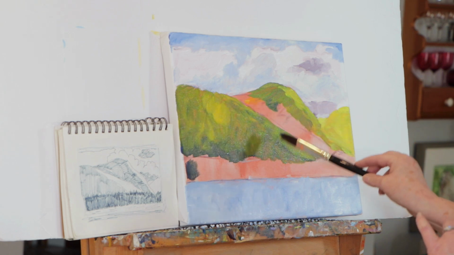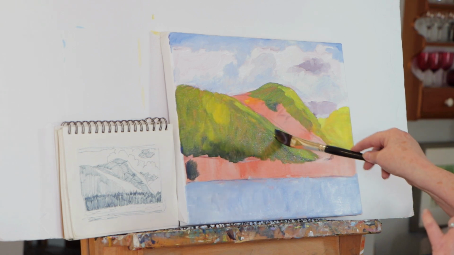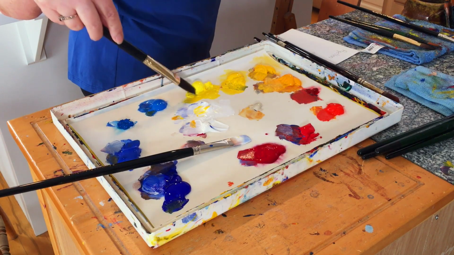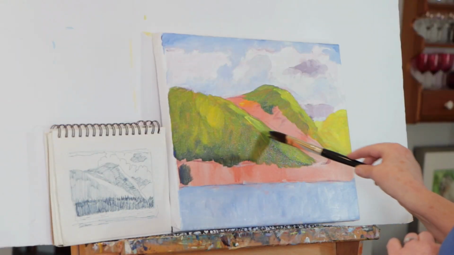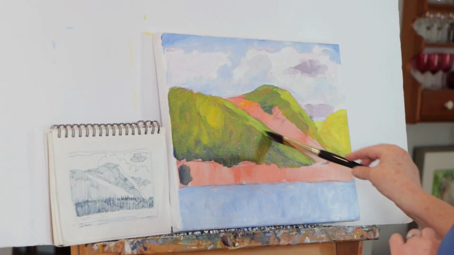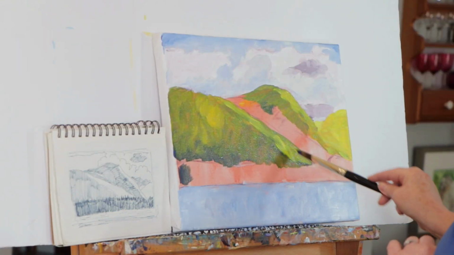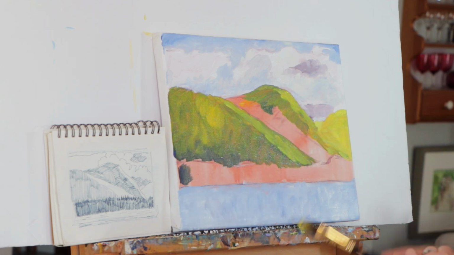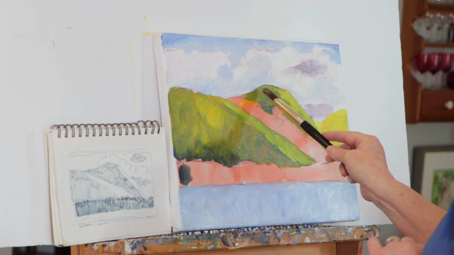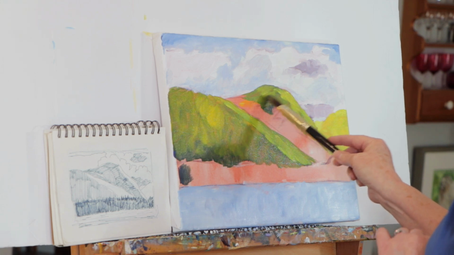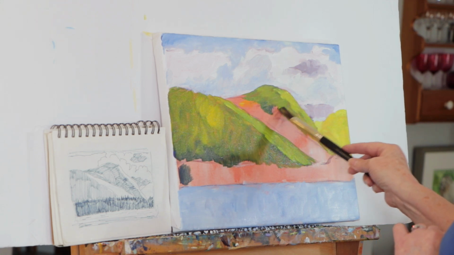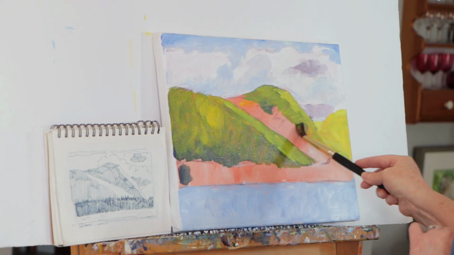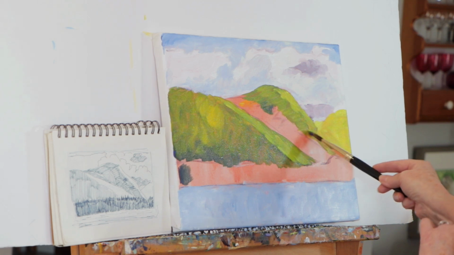And let's bring some light over here. A little more. And I will shape this a little bit better later, but let's just establish that first. Now, we have an angled stroke going like this, all the way down.